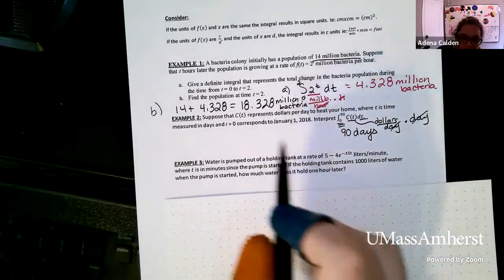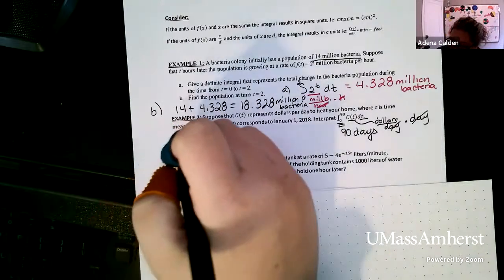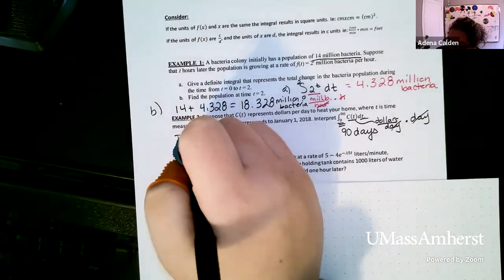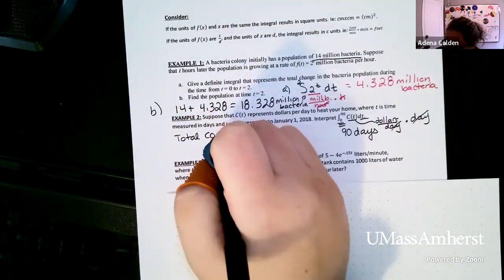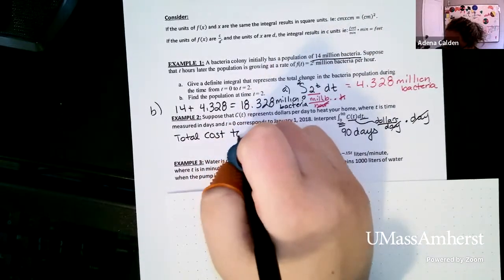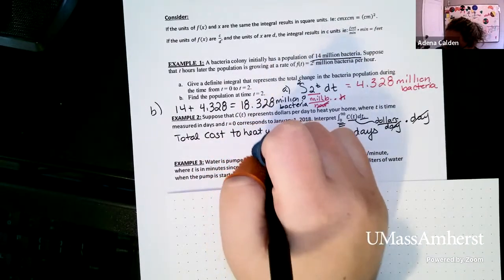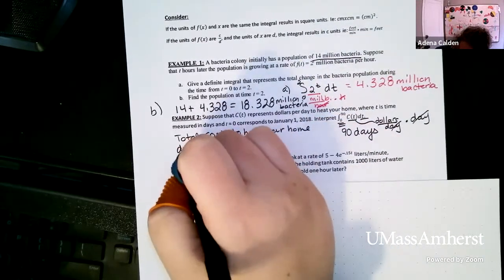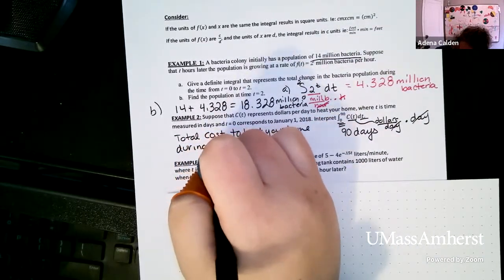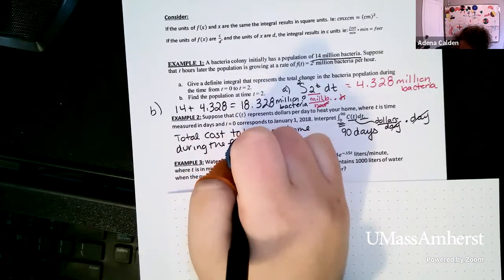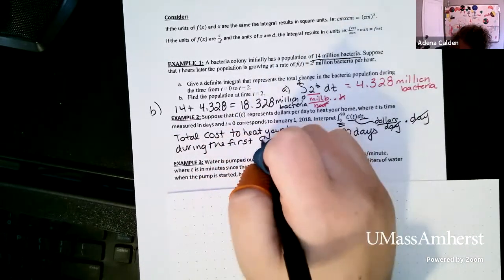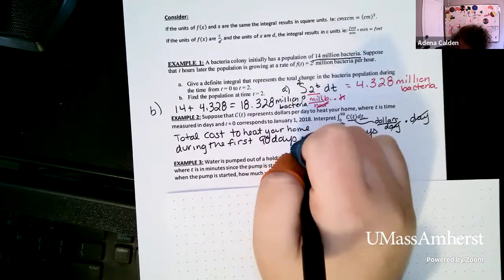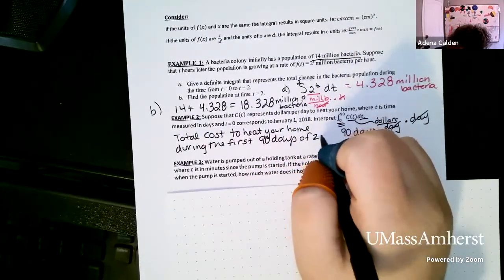What 90 days? The first 90 days of 2018. So we're talking about the total cost, that's how we talk about dollars, to heat your home during the first 90 days of 2018.